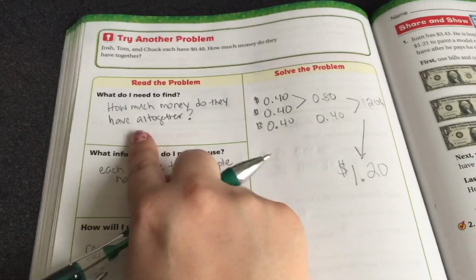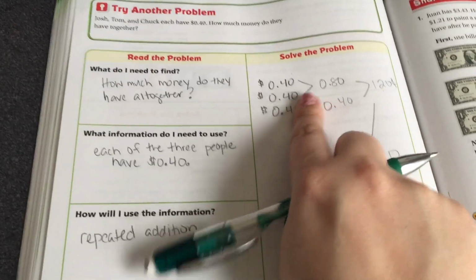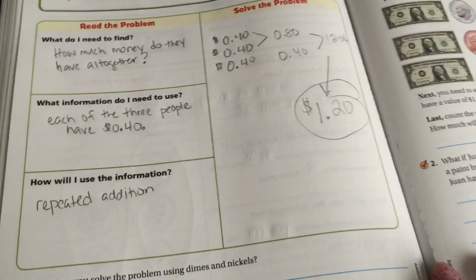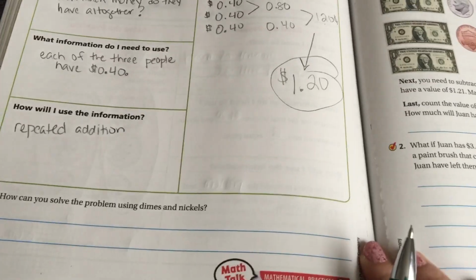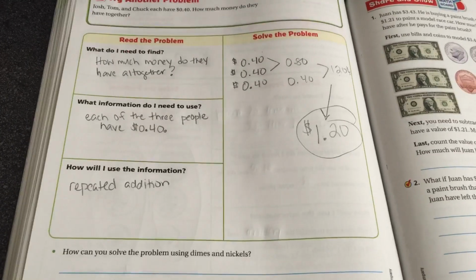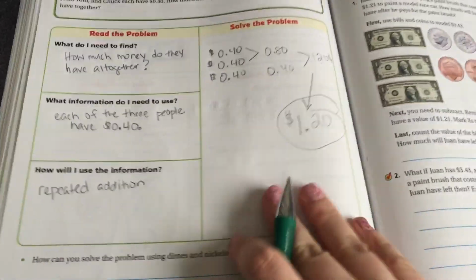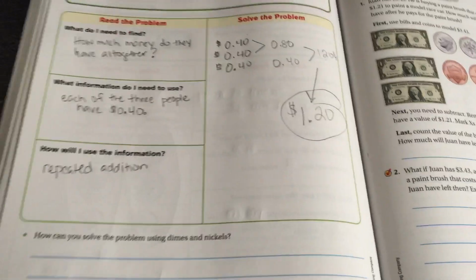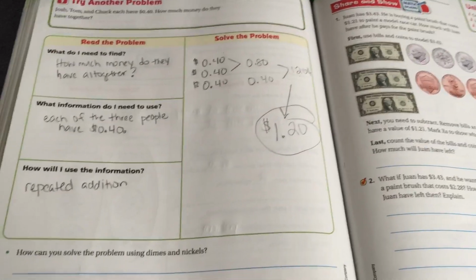So if I go back to the question, double check how much money they have all together, I added up all their money together and I got $1.20. So $1.20 is my answer. It says, how could you solve the problem using dimes and nickels? It's basically saying if you drew a picture of it, like if you drew the dimes or the nickels, or whatever change you wanted to use to represent the 40 cents, you could have modeled it with something else.